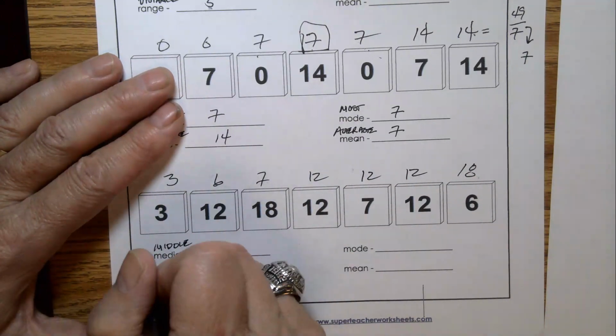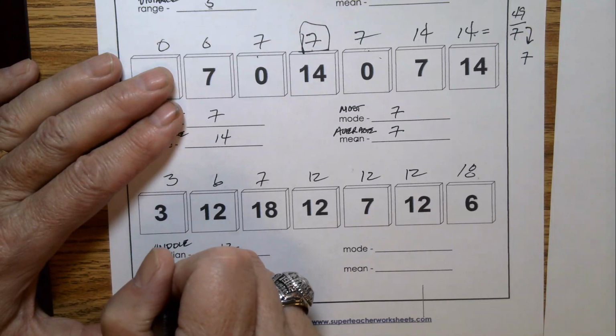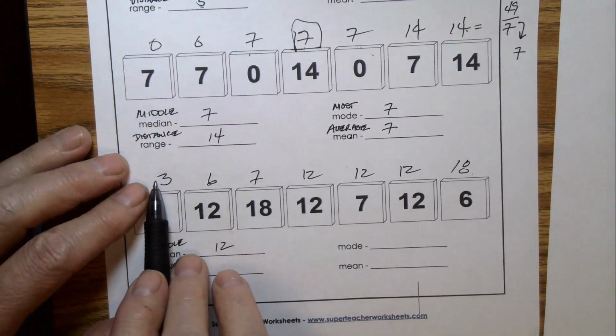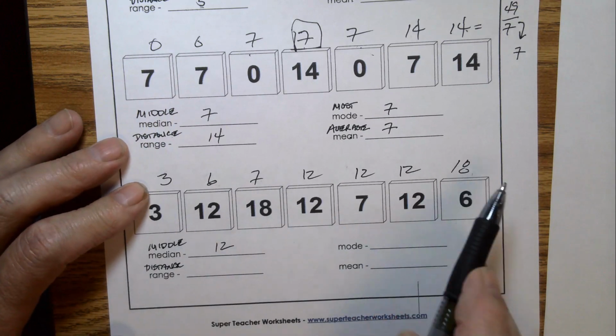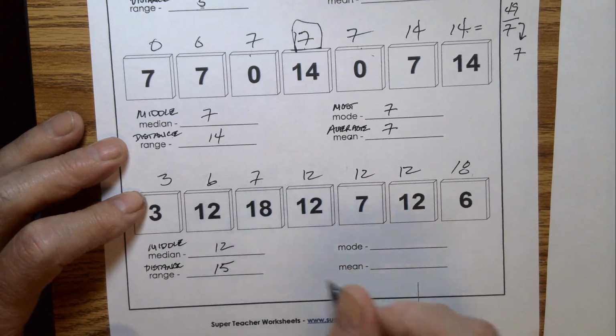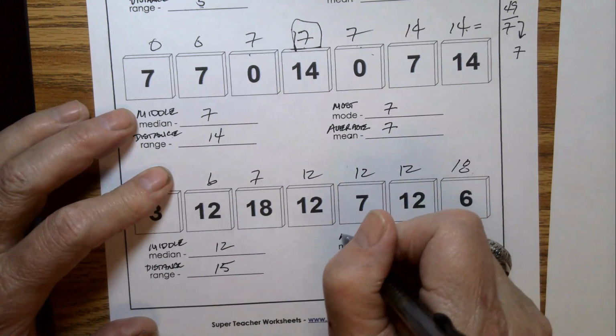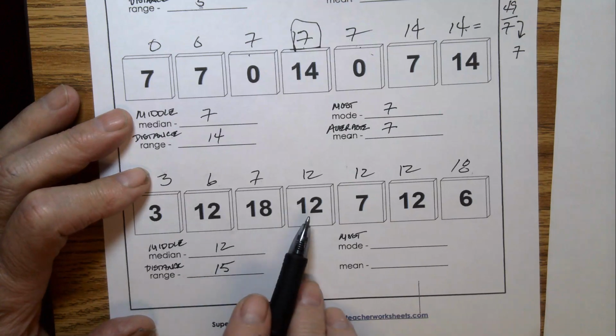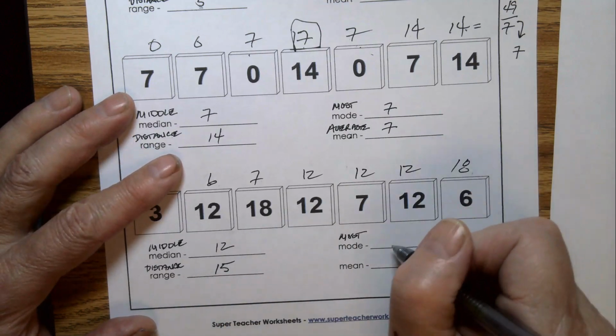My range, or my distance, is taking the smallest number and subtracting it from the biggest number. And 18 minus 3 is 15. And then I have mode, or the number that I have the most of. And I look at it, and my mode is 12.